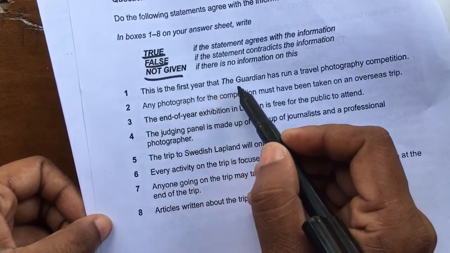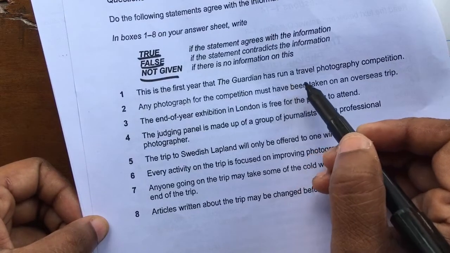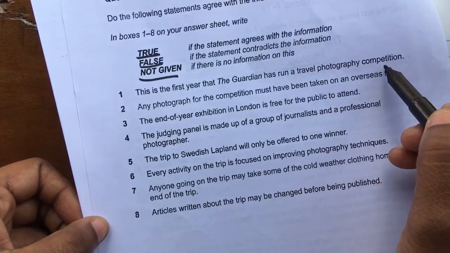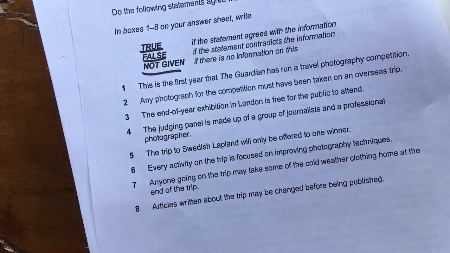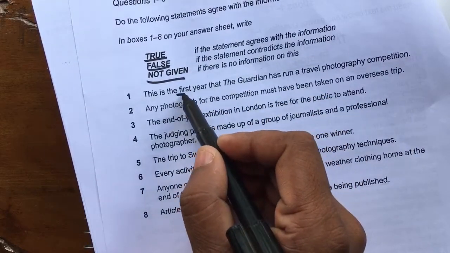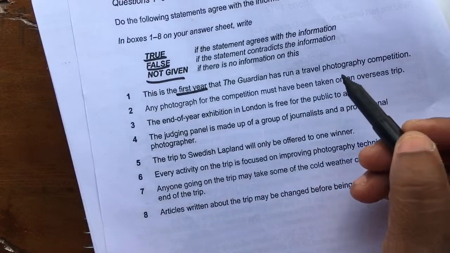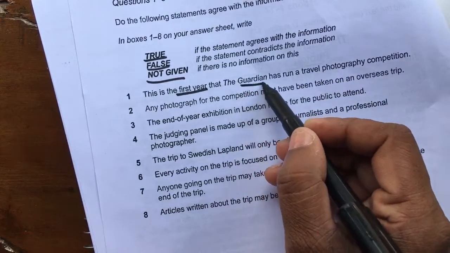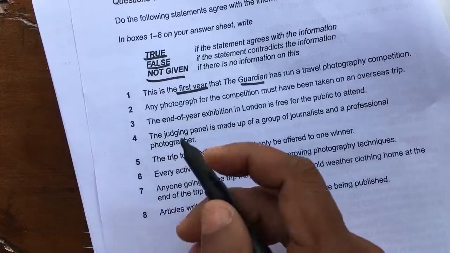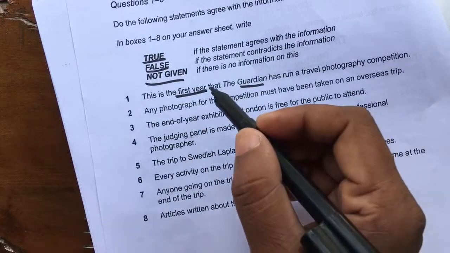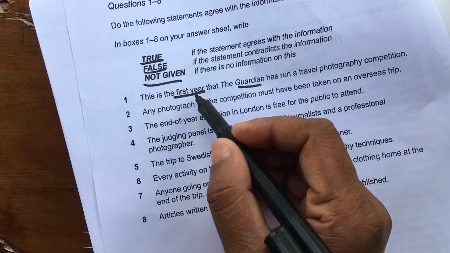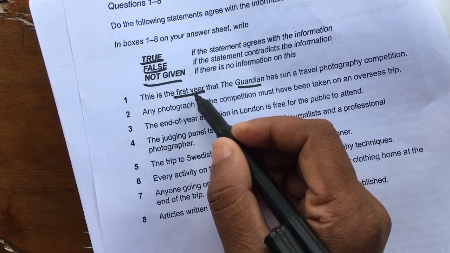This is the first year that the Guardian has run a travel photography competition. So can you guess what is the keyword here? So of course it's the first year. And of course it is about the Guardian's photography competition. So you understand thoroughly what a keyword is, and when you read the keyword you understand what the question is.